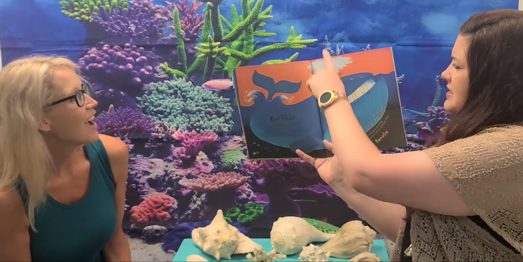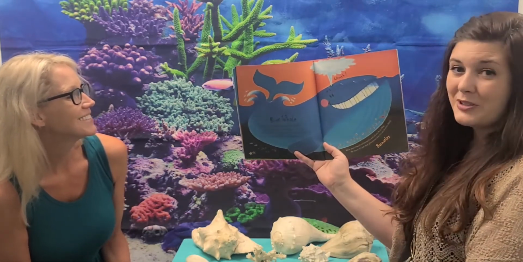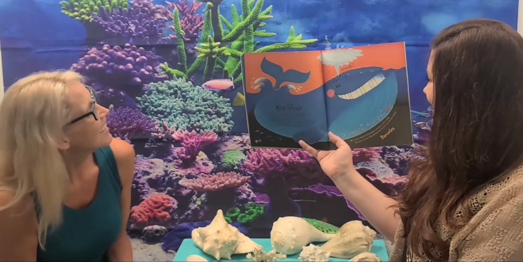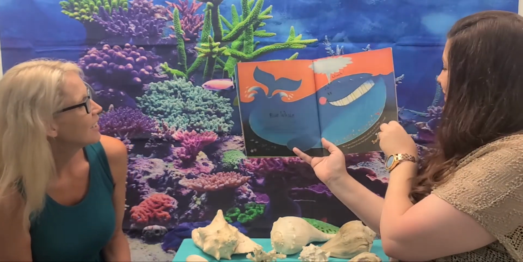Oh, and look at this. A water spout. Oh, water spout. We see the water come out like a waterfall, huh? Especially on that big animal.